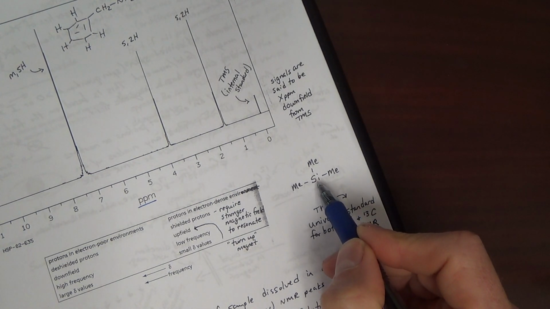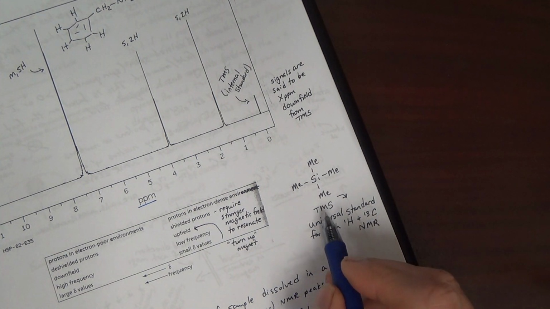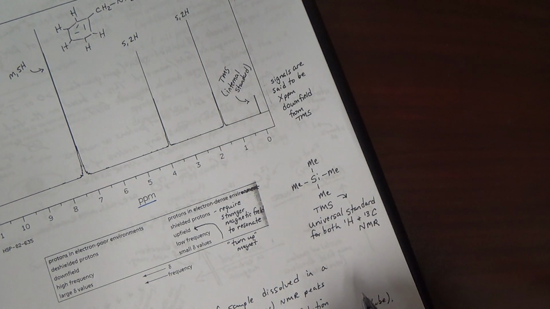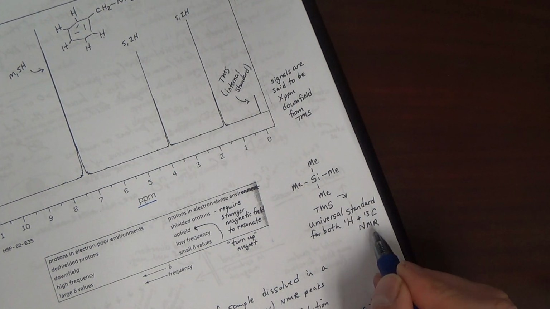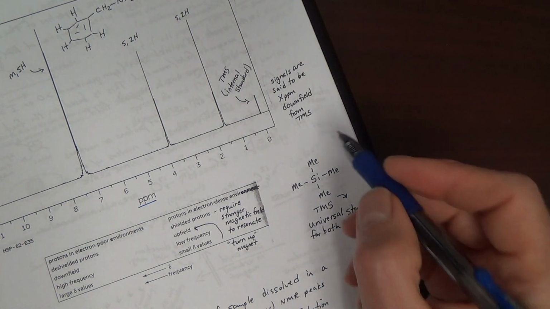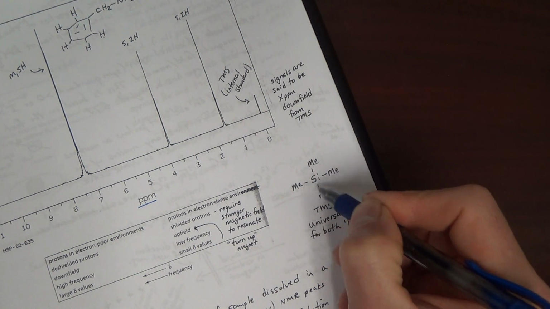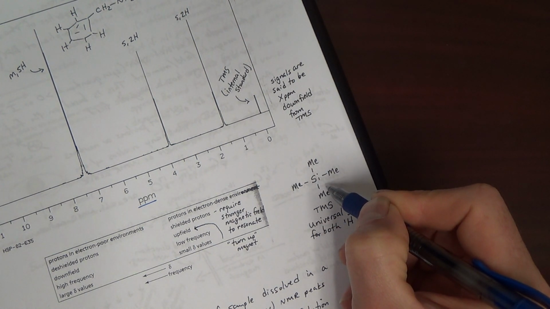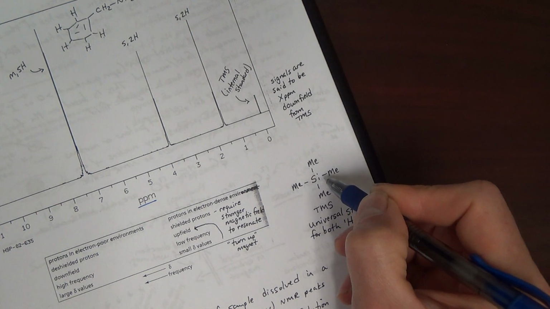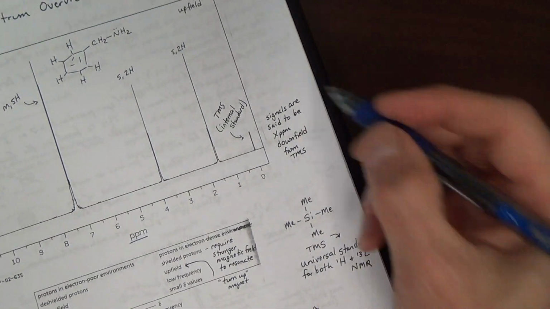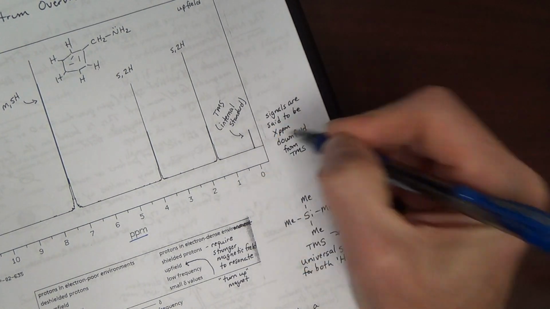It makes 4 bonds like carbon. Silicon bonded to 4 methyls. It's called tetramethylsilane, TMS. It's used for both proton and carbon NMR. It gives just one signal because all 12 H's here are the same. One signal, and that signal is a singlet. We set that singlet at 0 ppm.